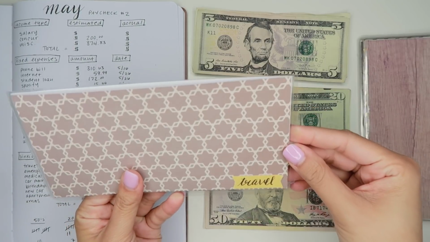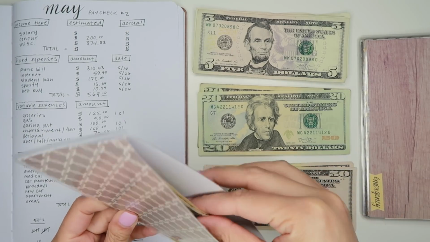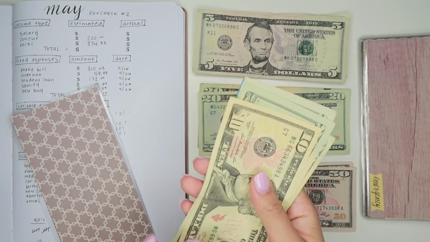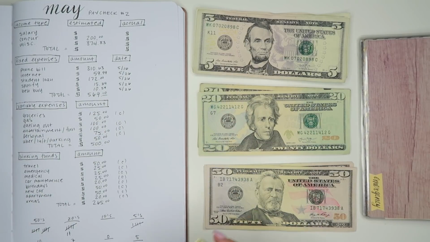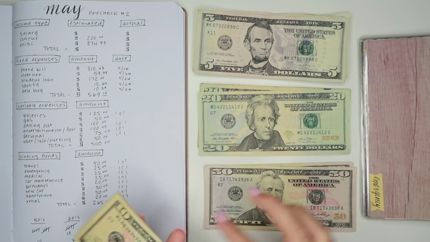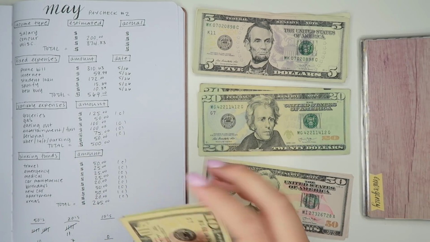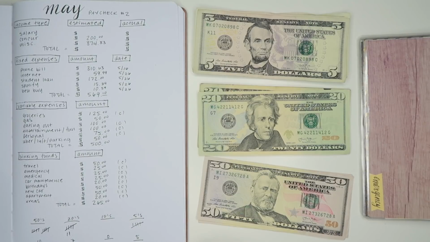All right, so the first one is our travel envelope, and this has 170 in here, and we're actually going to be adding $50. So it's this, and then we're just gonna add it to the back because I like it to be in numerical order.